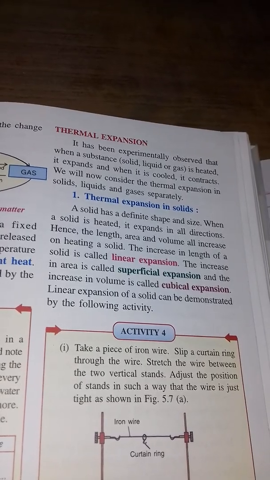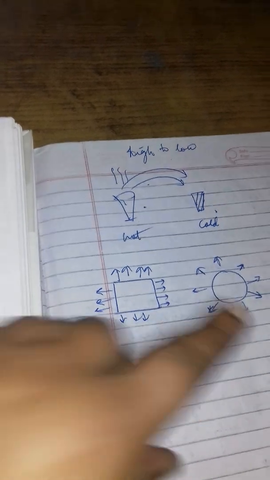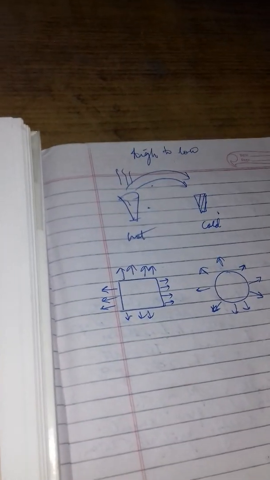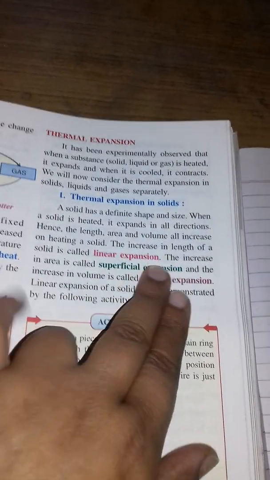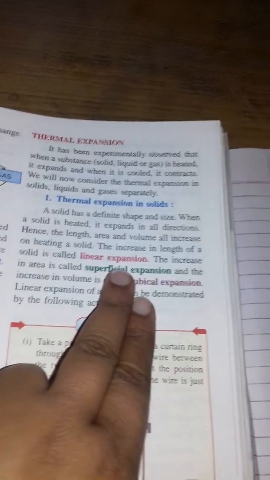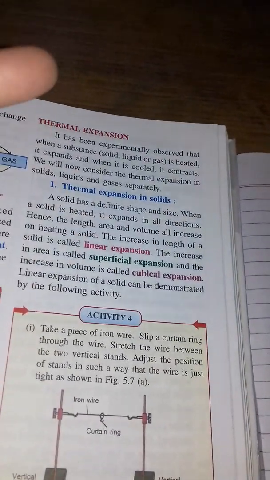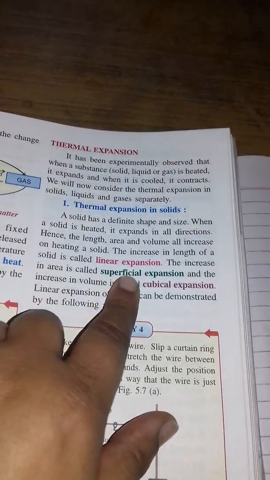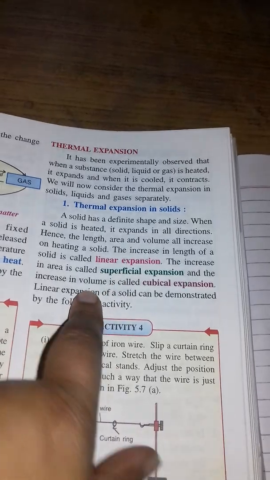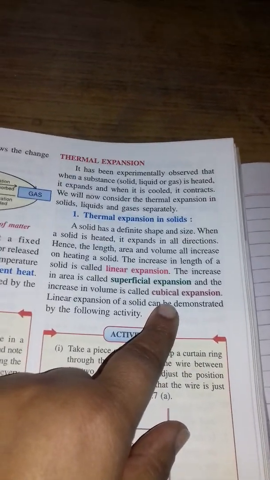Now when solids are heated, they expand in all directions. Whether it is a circular shape or any shape, they expand in all directions. If there is increase in length, it is called linear expansion. While heating, if there is increase in length, it is your linear expansion. If there is increase in area, then it is your superficial expansion. And if the volume increases, then it is called your cubical expansion.